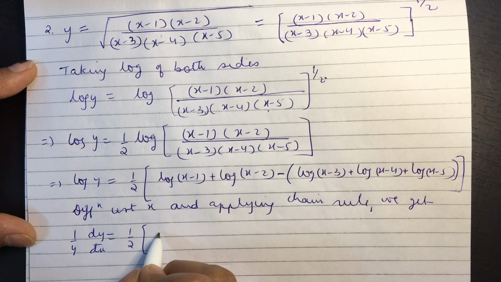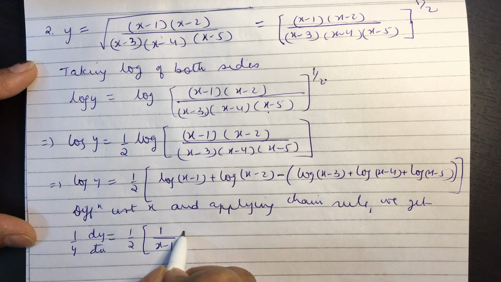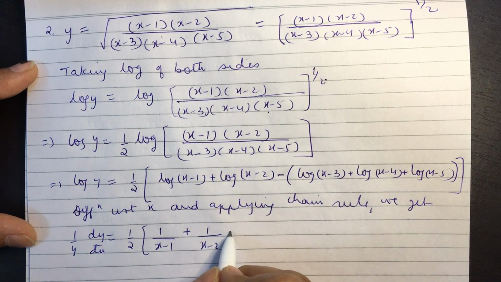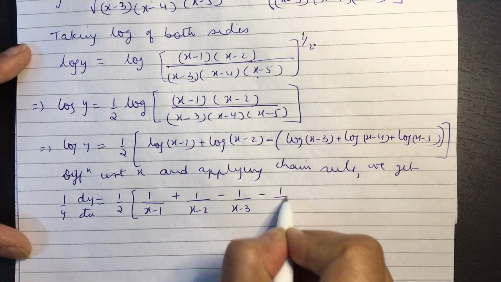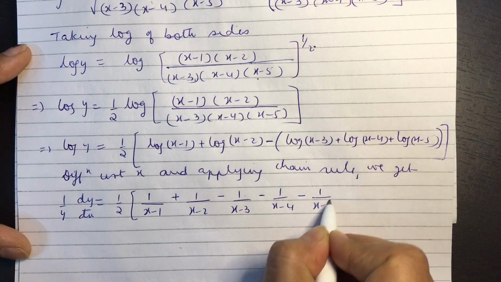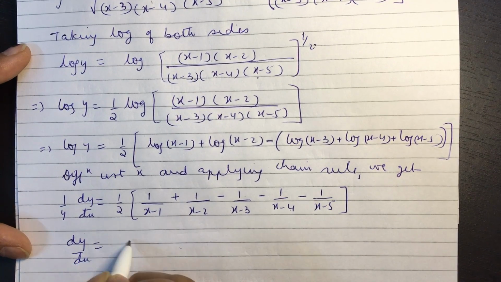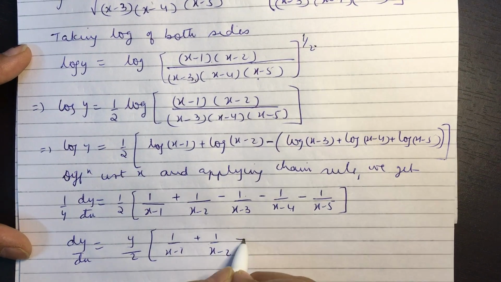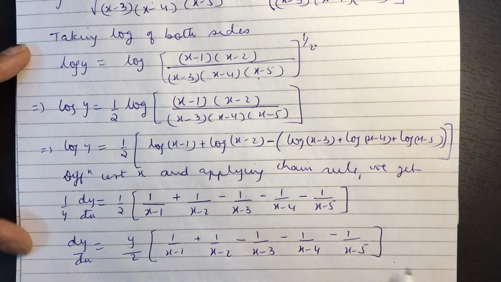Derivative of this is 1 upon x minus 1 and derivative of this is 1, so it remains as it is, plus 1 over x minus 2, derivative of x minus 2 is again 1, minus 1 over x minus 3, derivative is again 1, minus 1 upon x minus 4, derivative of x minus 4 is also 1, minus 1 over x minus 5, derivative of x minus 5 is also 1, and so dy by dx is equal to y over 2 times 1 over x minus 1, plus 1 over x minus 2, minus 1 over x minus 3, minus 1 over x minus 4, minus 1 over x minus 5, and that's it.